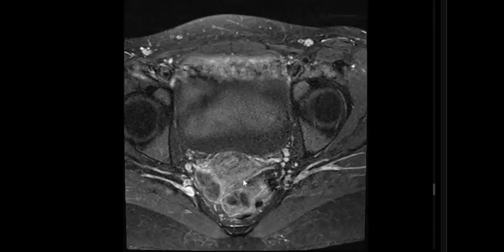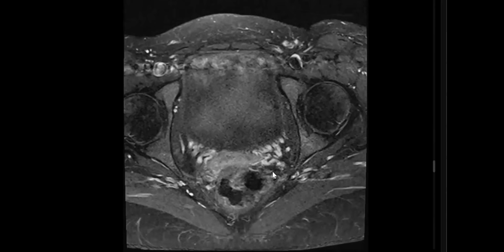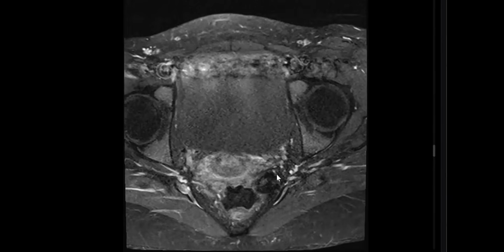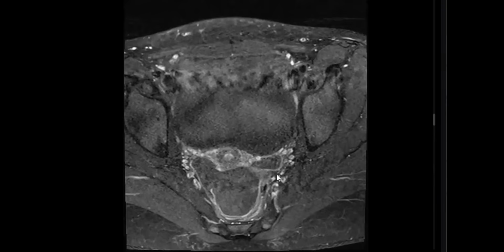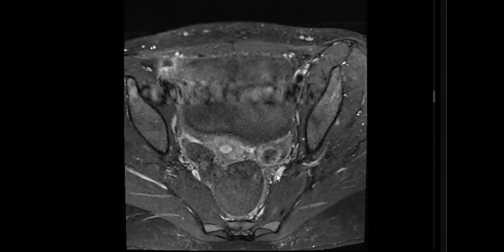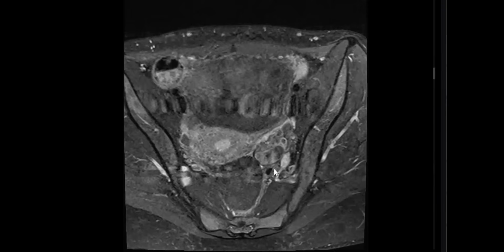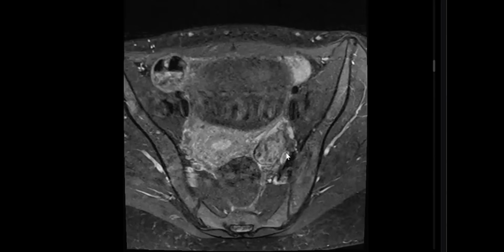Very good, my friend. So T2 is sensitive, diffusion is sensitive, and also post contrast. But the edema pattern is a good sign, and heterogeneity or low signal on T2 is a bad sign, especially if there is low signal around the follicles.